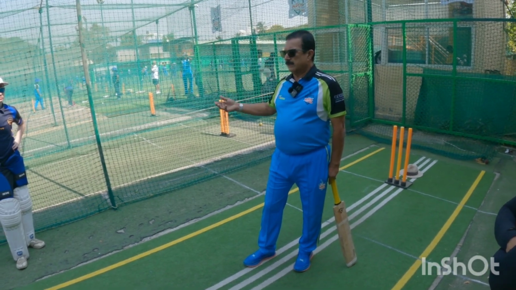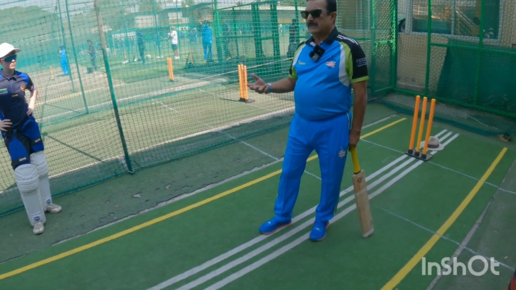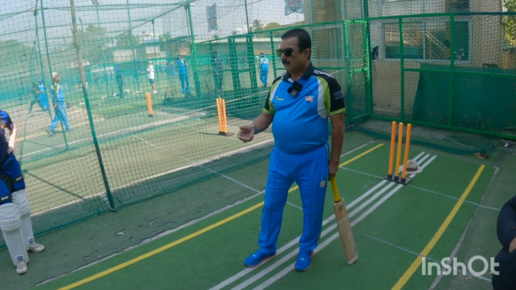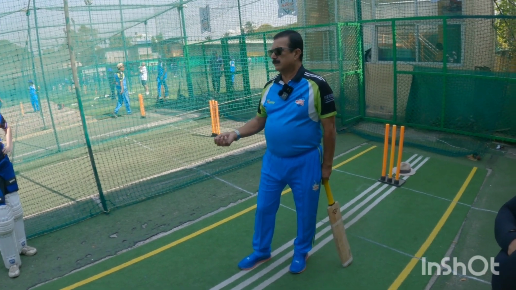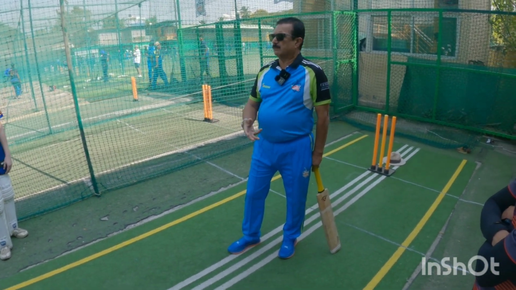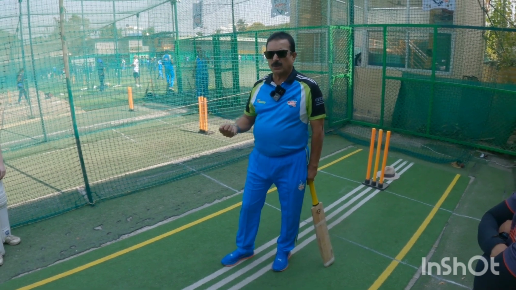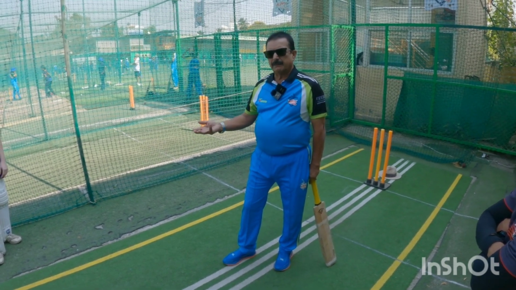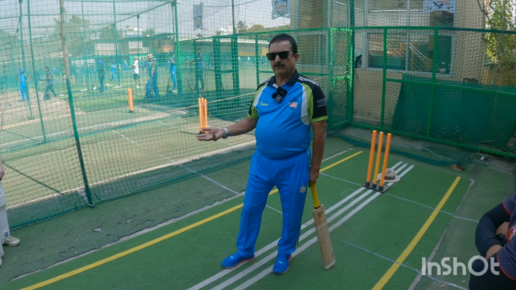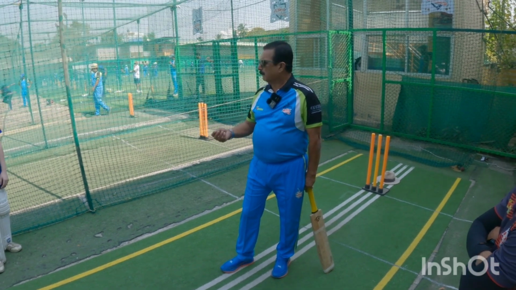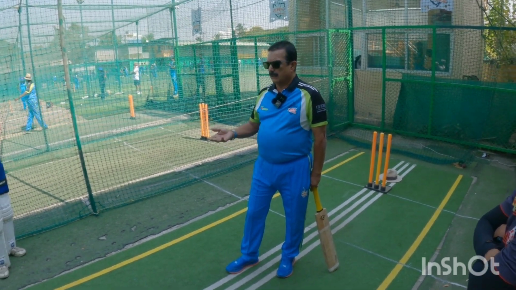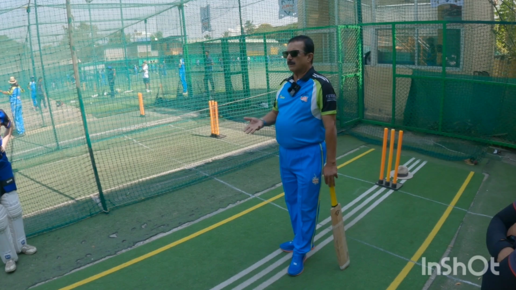In the WPL, we saw a very well set Delhi team in the finals playing some stupid sweep shots, one reverse and some sweep shots. They lost the match from 64 for 1 in 6 overs. They were all out for 120. And the sweep shot could perhaps be blamed for that. So let's try and see how we go about the sweep shot.